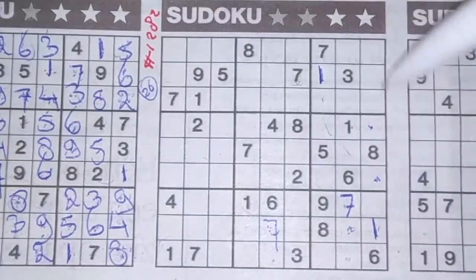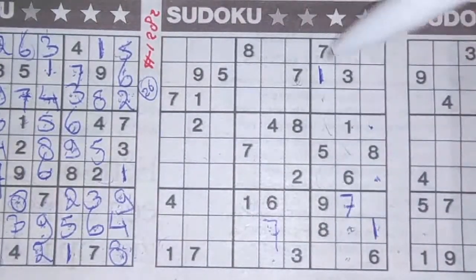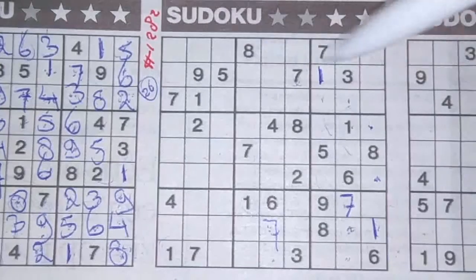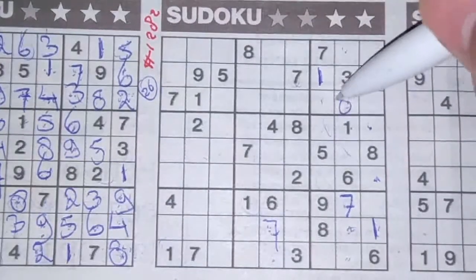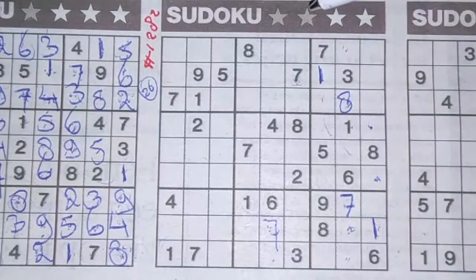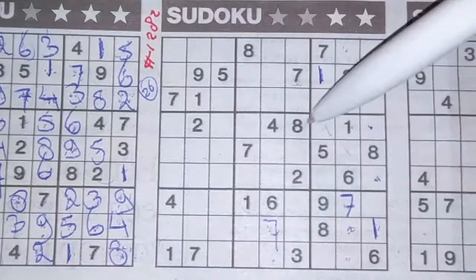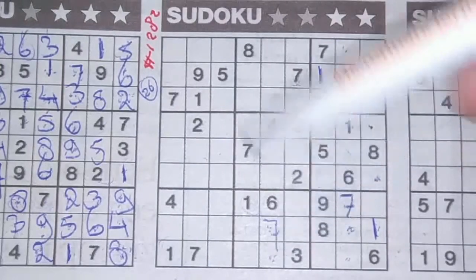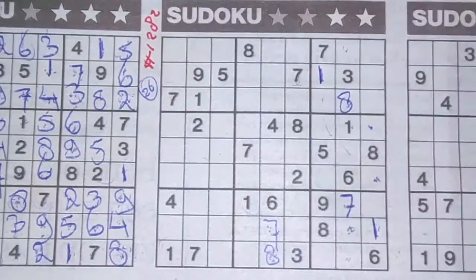8 in this column, 8 in that column. So in the column between, the only two places for the 8 are here or there. We see here an 8, no 8 there. 8 should be there. 8 in this column, 8 in that column, so the middle column, the only place for the 8 should be there.